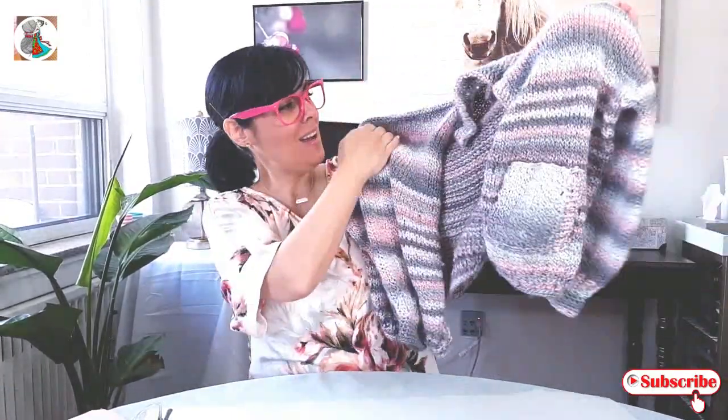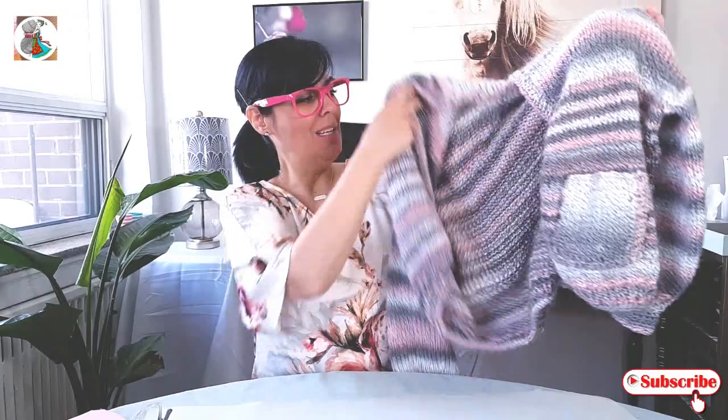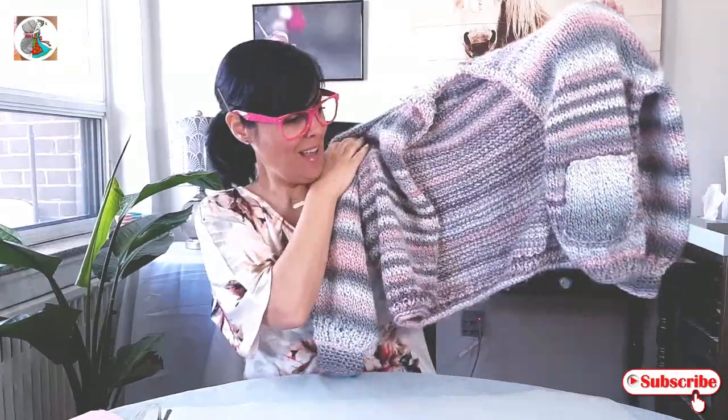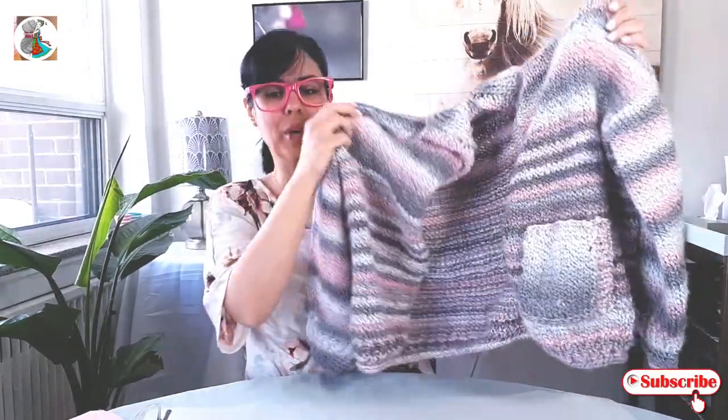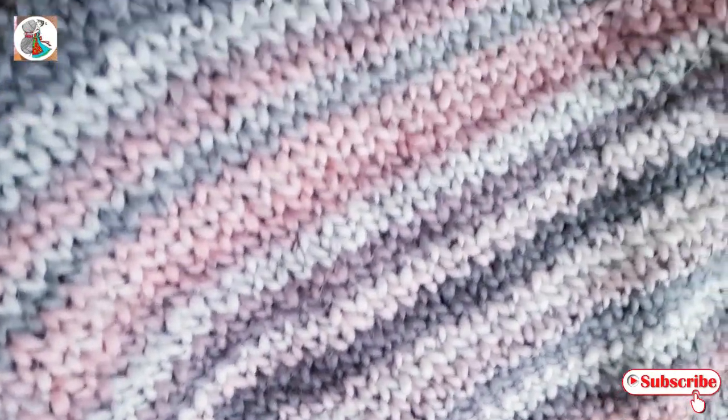I just finished my first knit cardigan design and I'm super excited about it. I used this fantastic new yarn by Loops and Threads, and I believe it's called the Rippling Wave, and this was the stripes. So they have the Rippling Wave yarn, and then they've got the Rippling Wave stripes. And I have to say, this is just divine.